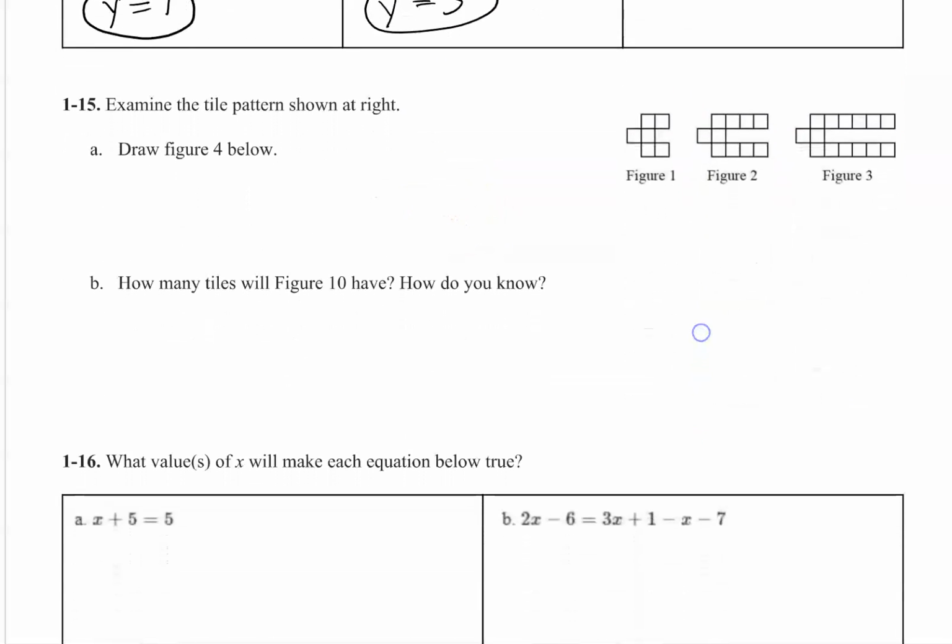Let's go on to 1-15. Draw figure 4 below. I like to shade these things. So as you can see from figure 2, those 4 tiles get added. So we're adding on 4 tiles. And then to figure 3, those 4 tiles are new.